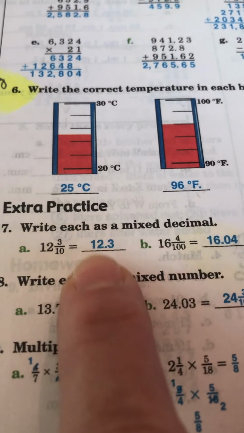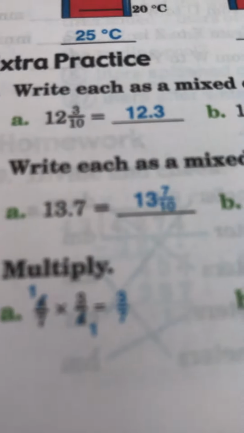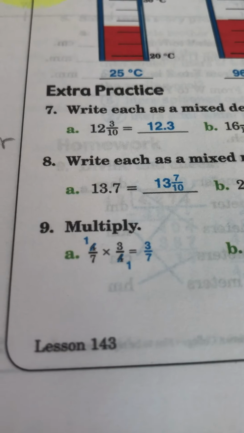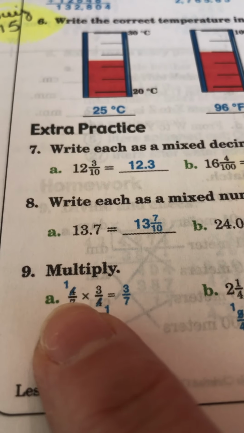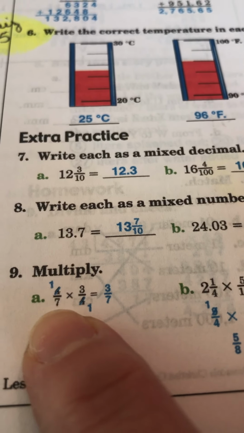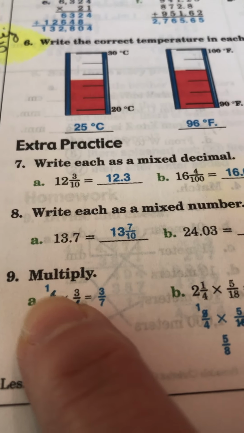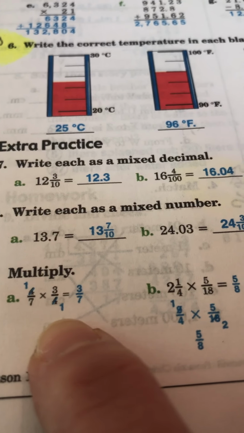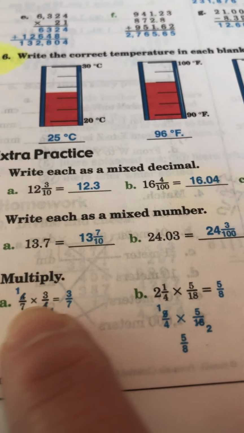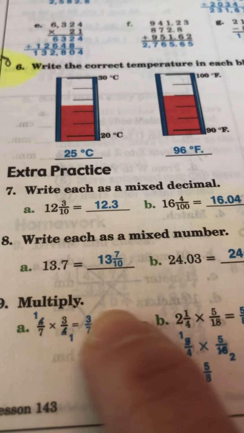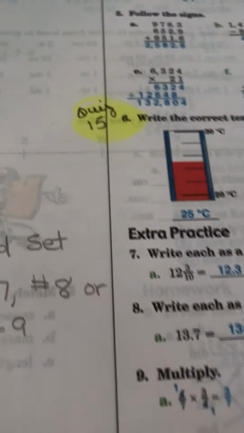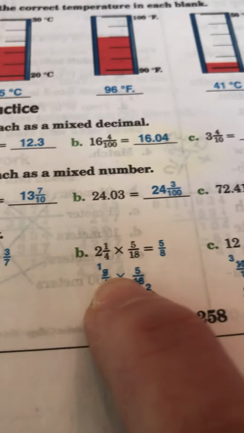I think you guys are doing pretty good with these, but let's take a look down here. Do not forget to cancel. Right out of the gate here, class, you've got 4/7 times 3/4. 4 divides into 4 one time. 4 divides into 4 one time. 1 times 3 is 3. 7 times 1 is 7. That's 3/7. Okay? Remember here, this is green. I'm going to do it with you real fast.